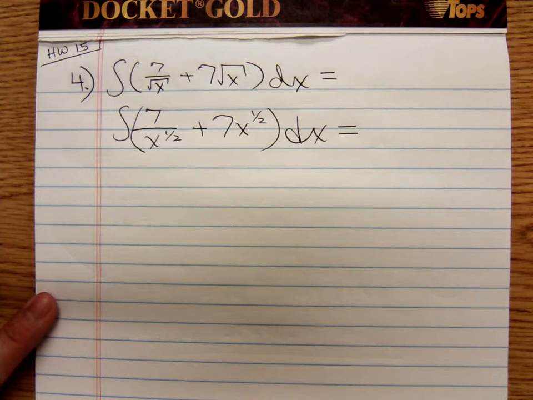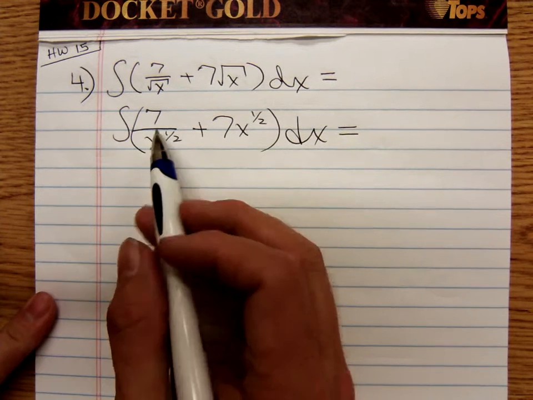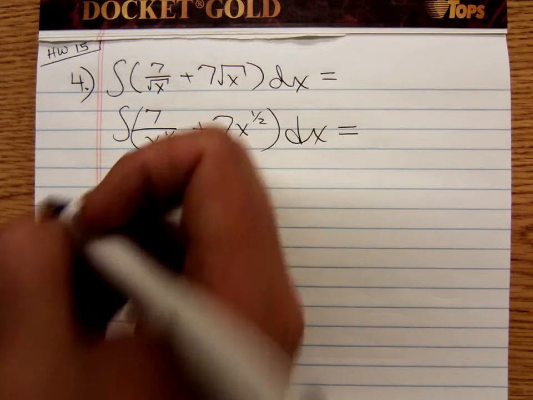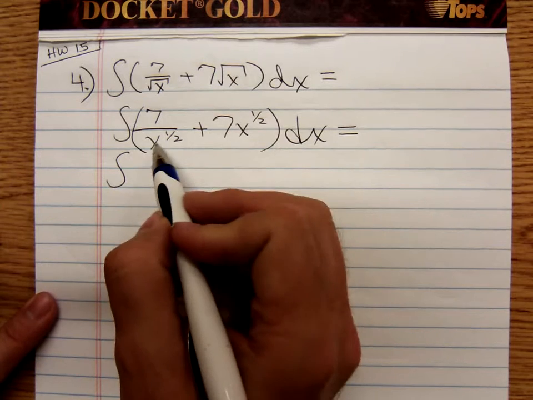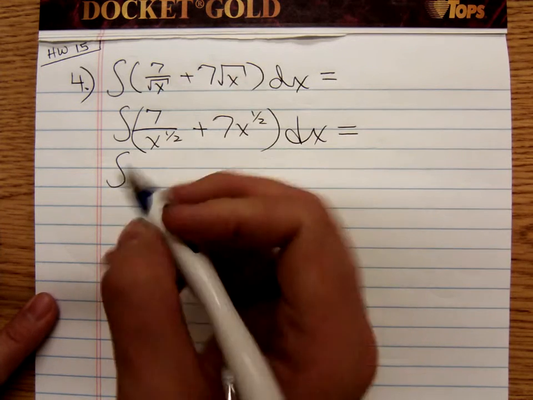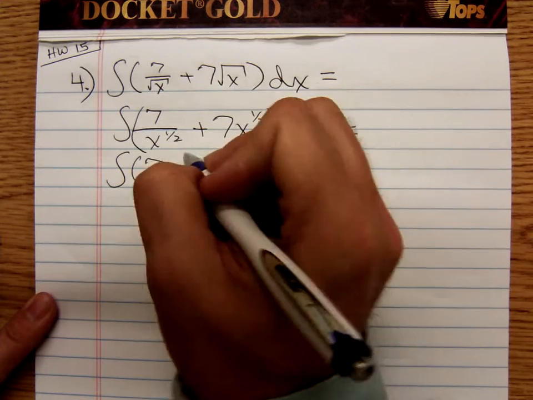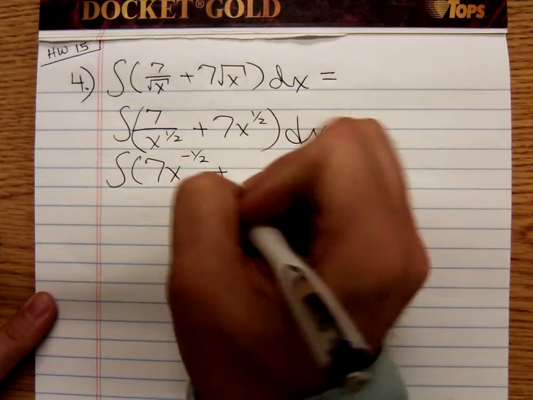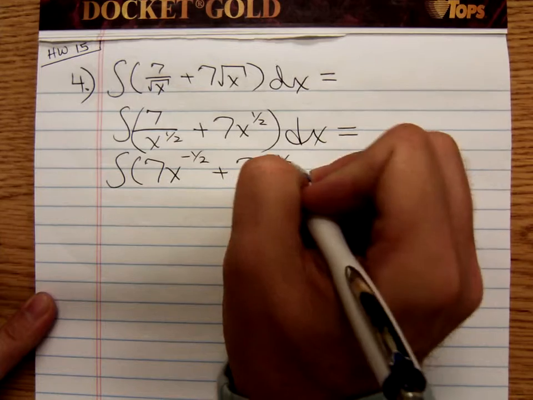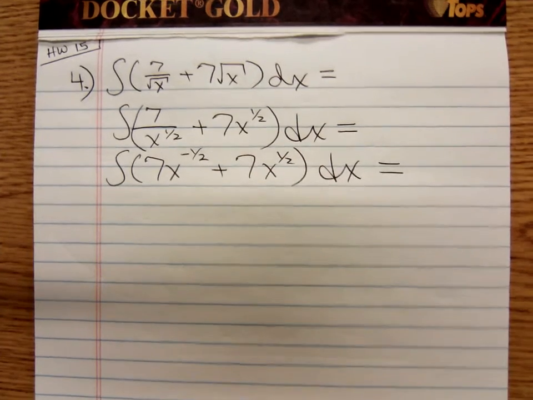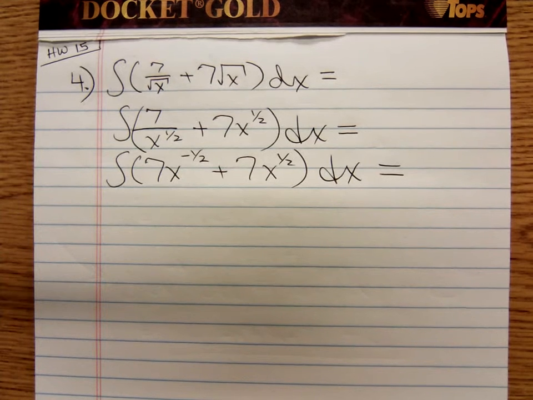One thing I noticed is the 7 over x to the 1/2. I think I'm going to rewrite that right off before I do anything else. Pick that x to the 1/2 up, move it up there, so I have 7x to the negative 1/2 plus the 7x to the 1/2 dx. So looking at that, what do y'all think? Do we need a u-substitution or not?